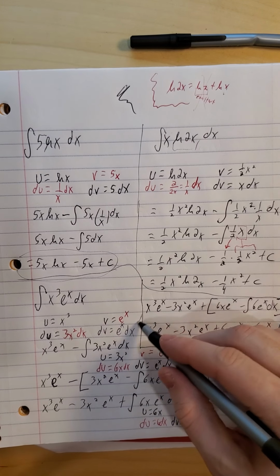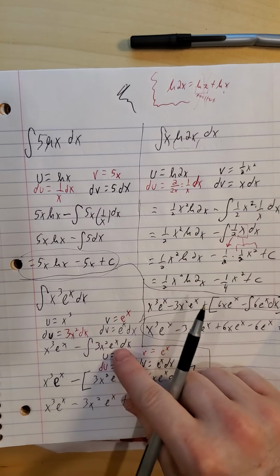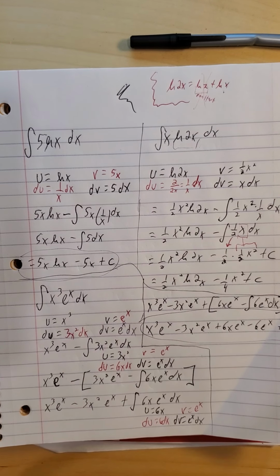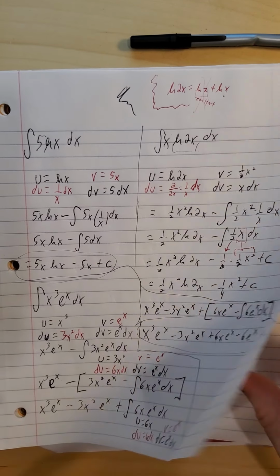So you may need more than just one round of the u dv substitution. That is quite possible. Alright. So far we've looked at indefinite integrals each time. We do also take a look at some that are definite integrals.